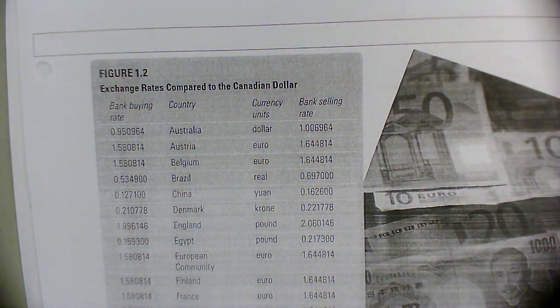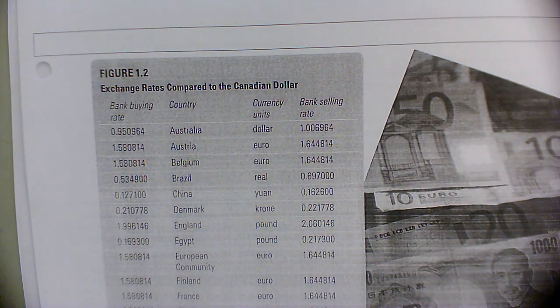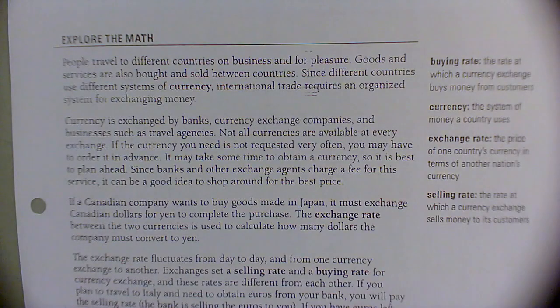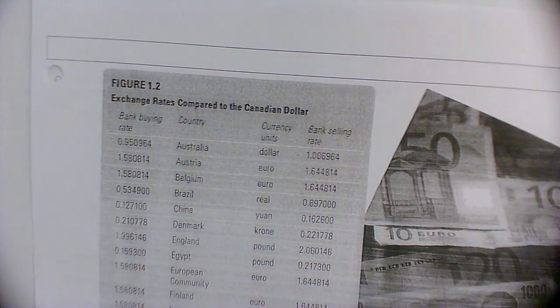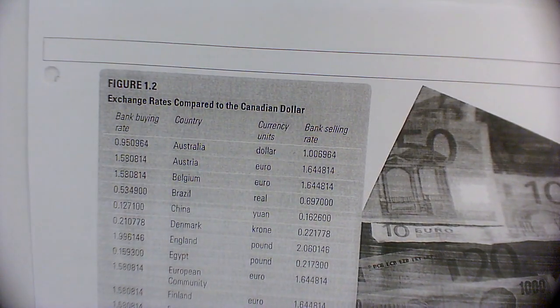So let's set up a question. This is what we are going to do. So let's flip over. You have to make sure that you know what column you are buying from. So it's always in the perspective of the bank. So keep that to your side.